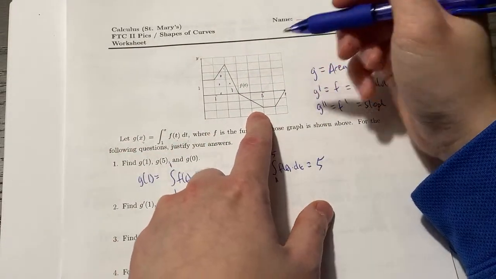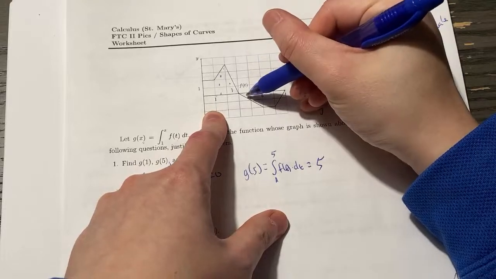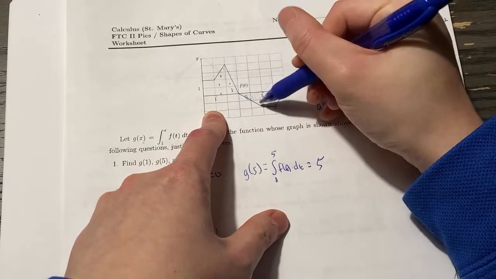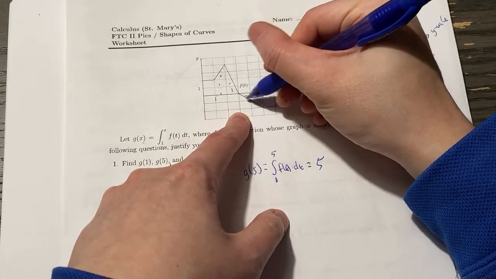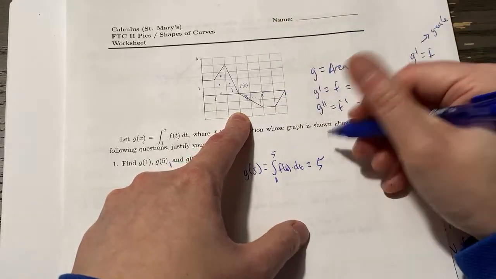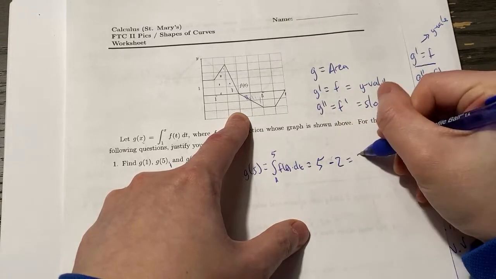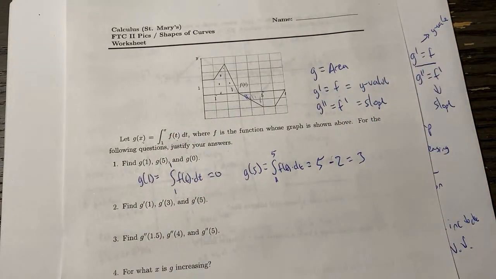Now I'm going to do the negative area. Again, I'm going from 1 to 5, so I have to subtract off this little triangle right here. And that looks like it's going to be 2 boxes because I have this box right here plus 2 half boxes. So that's going to be minus 2, and that's going to be 3. Again, I'm just doing area.